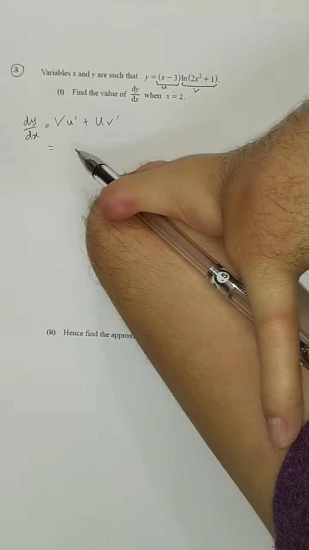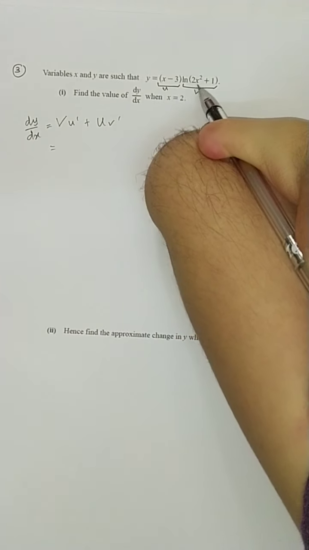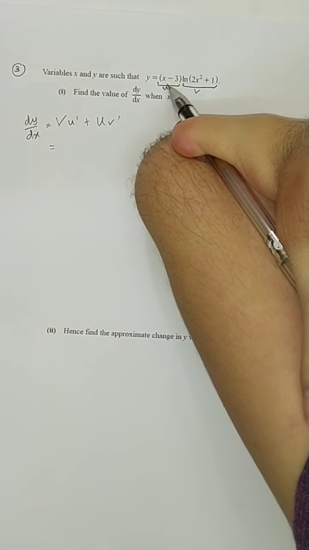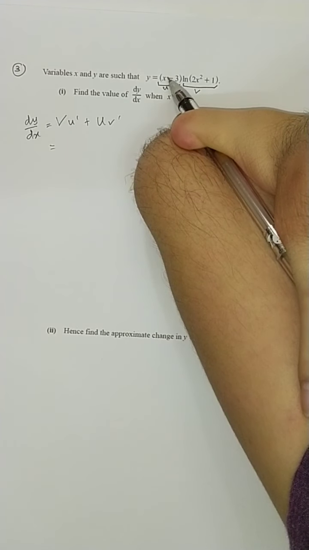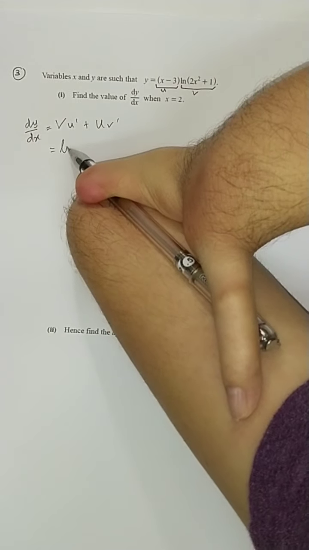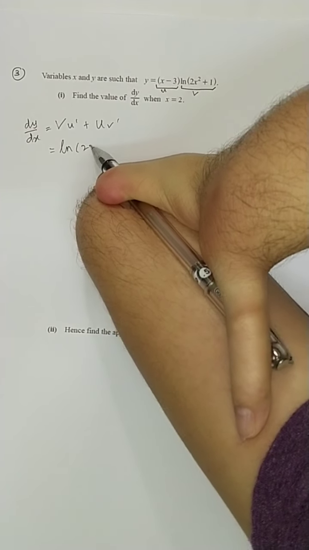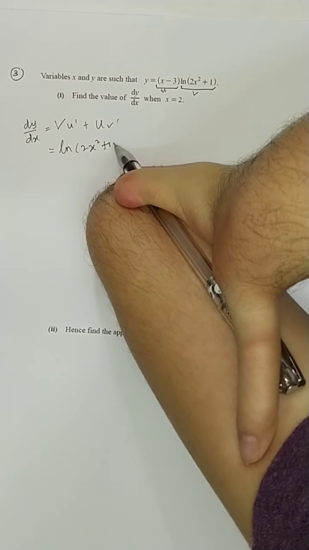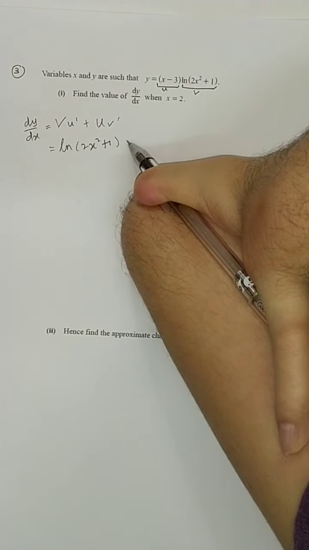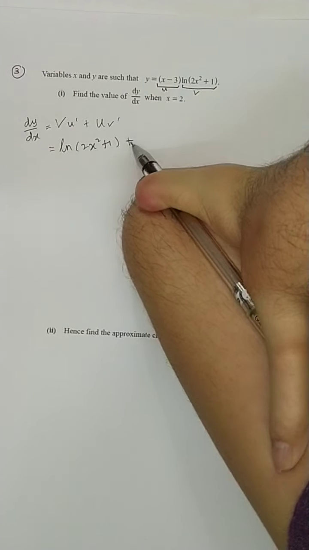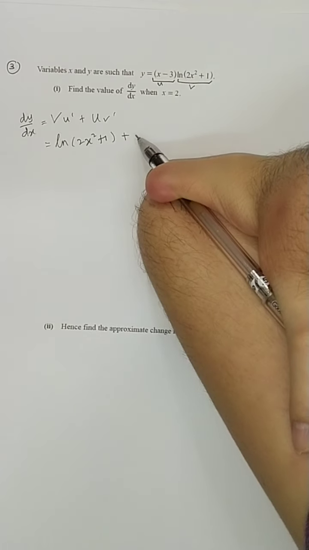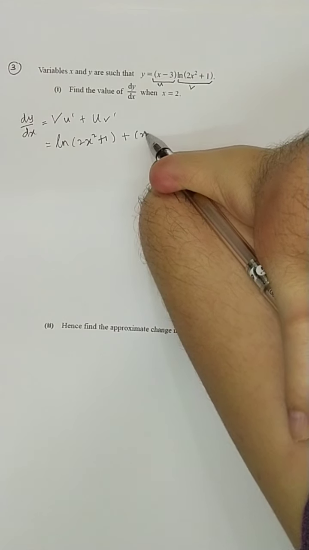So v du dx: ln(2x squared plus 1), and du dx, when you differentiate x minus 3, we get 1. So we have only ln(2x squared plus 1) multiplied by 1, plus u dv dx. u is x minus 3.